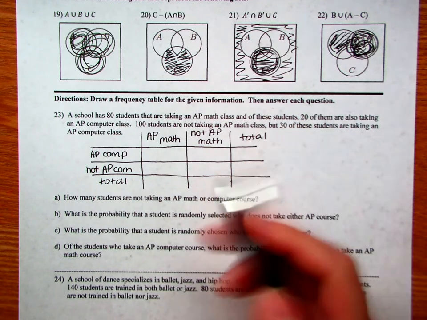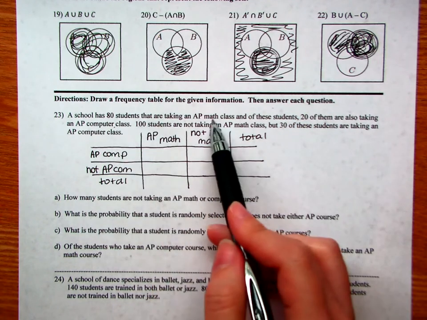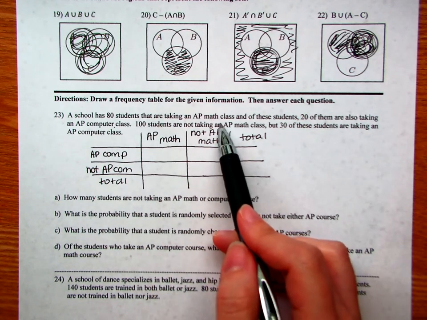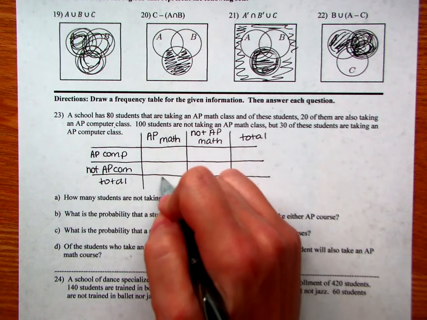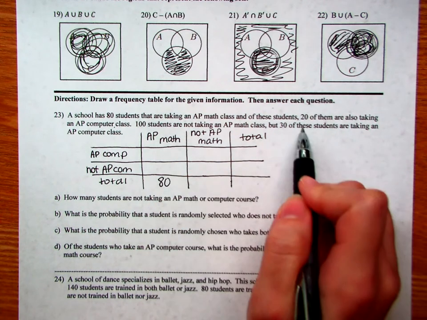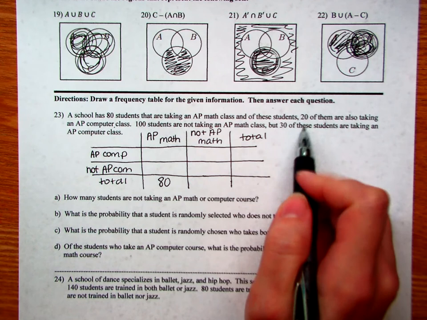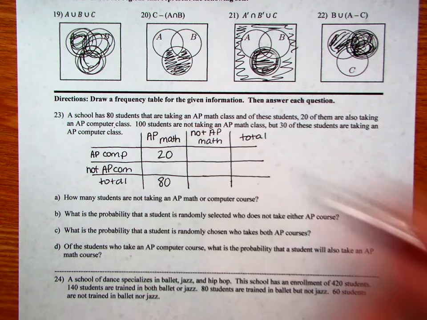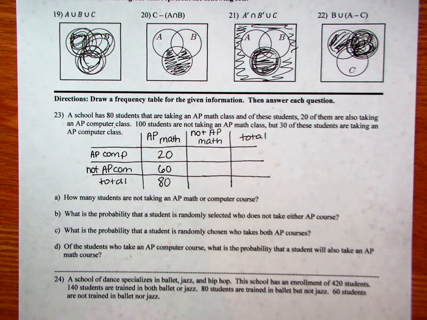So here we go. A school has 80 students that are taking an AP math class, so a total of 80 math students. So the total goes here, 80. Of these students, 20 of them are also taking computer, so they're in AP math and computer. So automatically I know that that has to be 60.